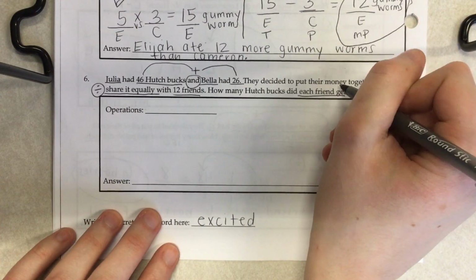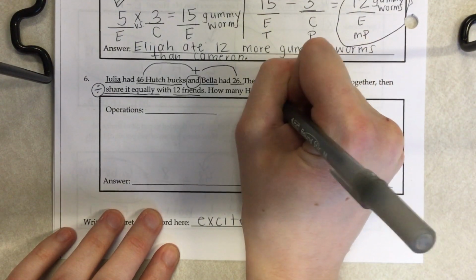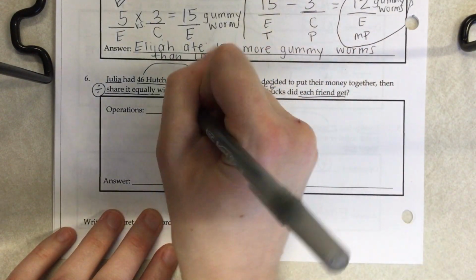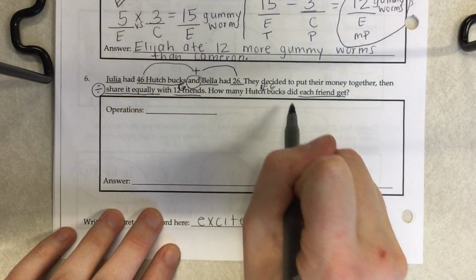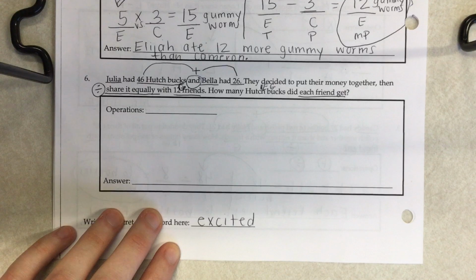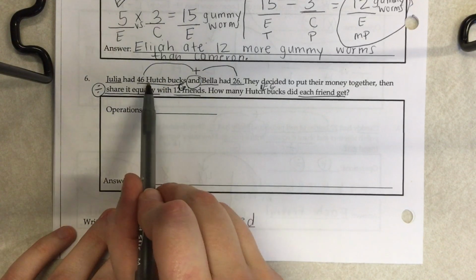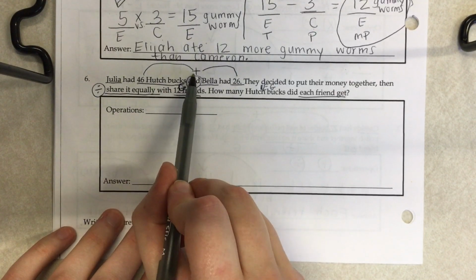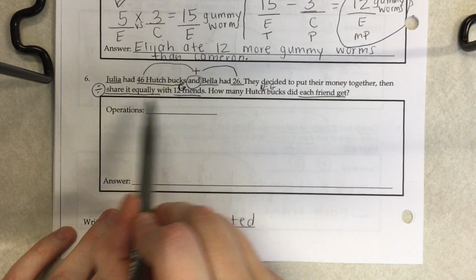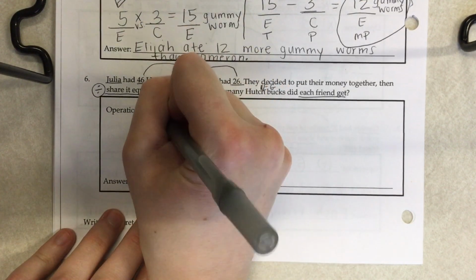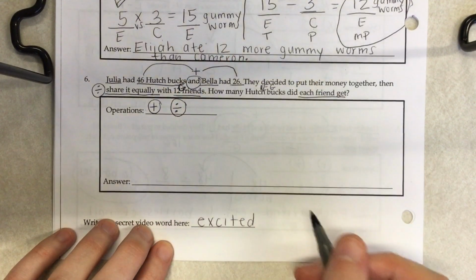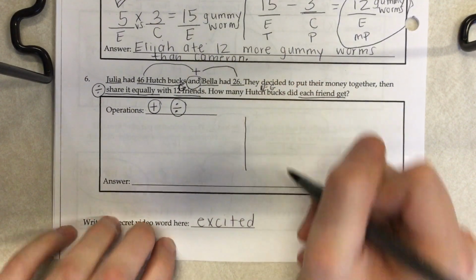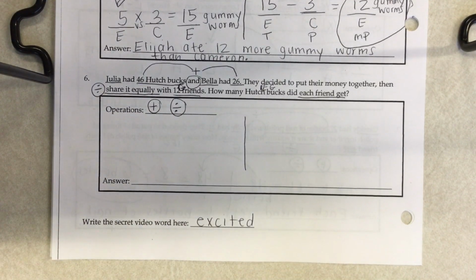Each friend get sounds like in each group, so my hutchbucks are what's in each group. My 12 friends are my groups, because the 12 friends are what's holding the hutchbucks, what's in each group. I see 1, 2, 3 numbers. I see add. I see that I need to divide, so I'm going to put plus and divide, division for operations. Those are all clues that I have a 2-step problem. So draw a line down the middle. Decide what you need to do first.